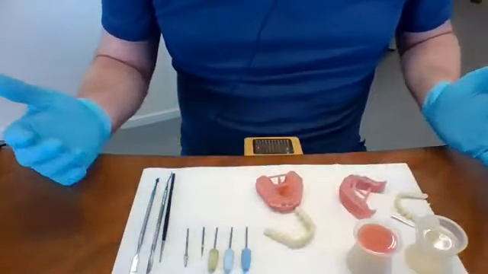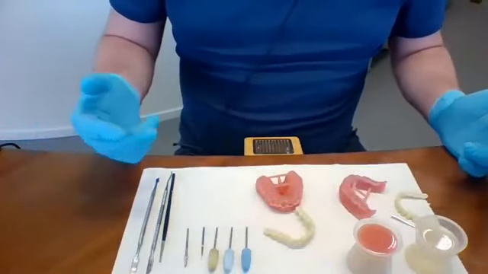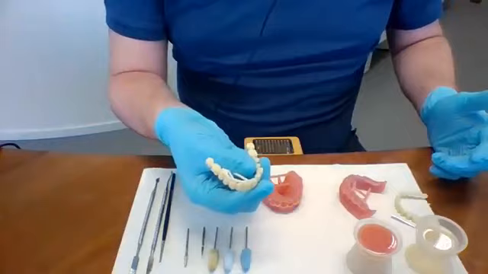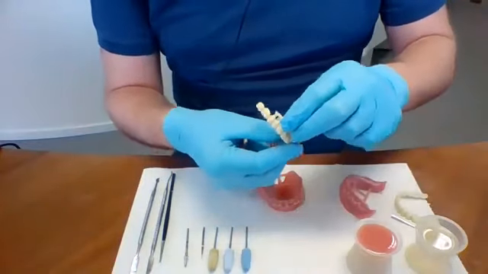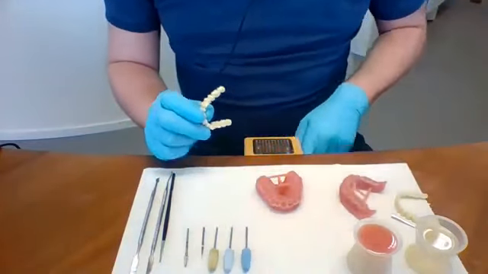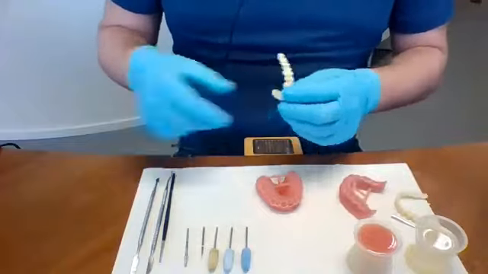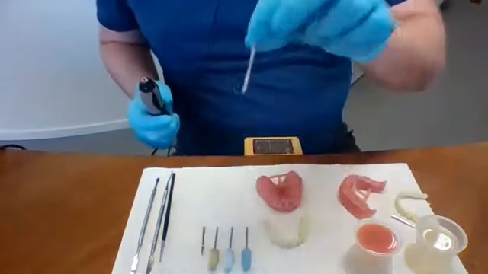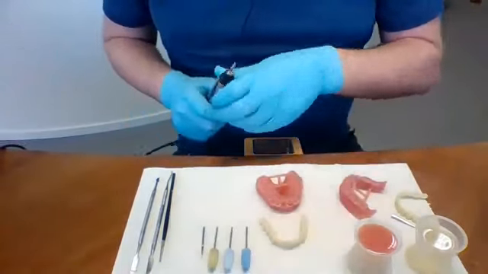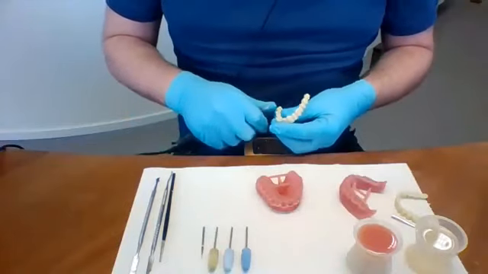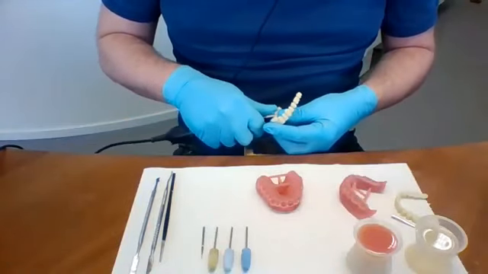So the first thing we need to do is start removing the supports, especially from the tooth arches. So I will quickly break this off, and then I will take a hard carbide burr to remove all the supports that were on there.